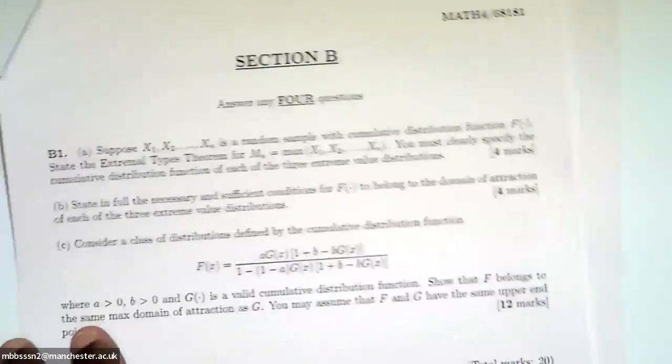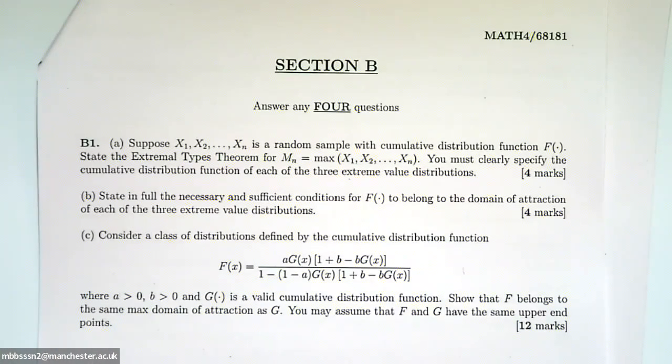Section B will have how many? It will have 5 questions. So the first question will be of the style of the in-class test, right? So there are 3 parts. The first part is to state the extremal types theorem in full.